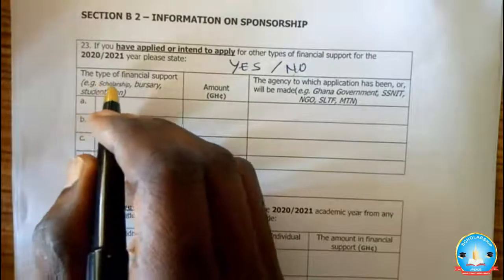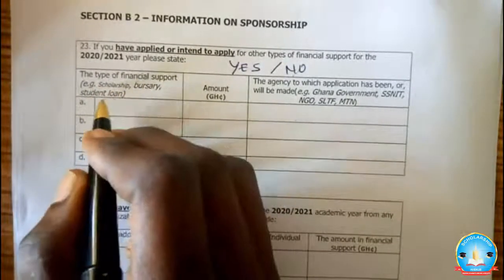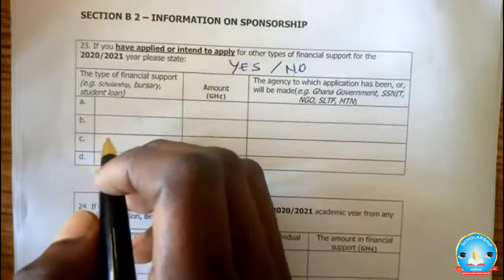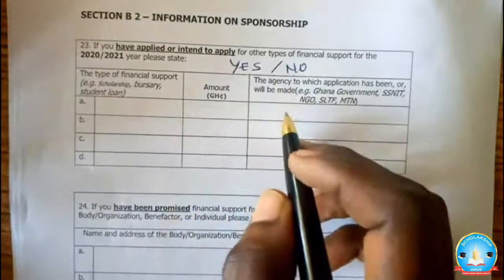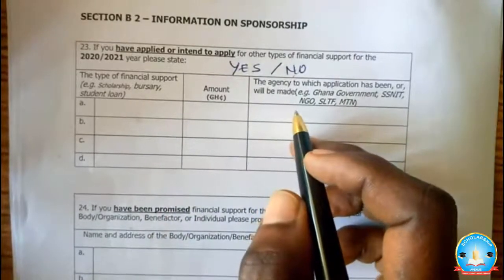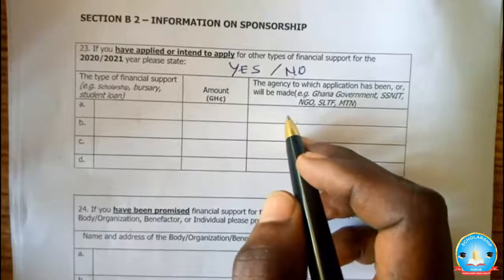So here you have type of financial support. Is it scholarship? Is it bursary? Is it student loan? You state. Now the amount that the entity is giving to you, then the agency to which application has been or will be made to, you also indicate here.